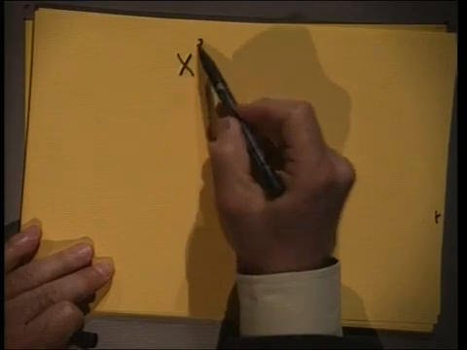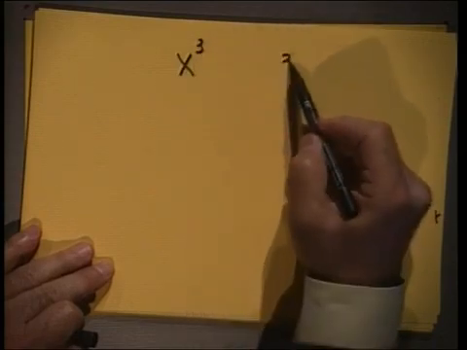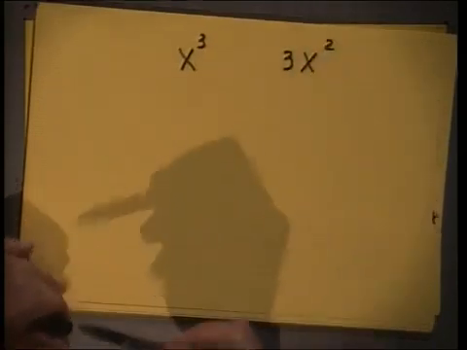In fact, most students can very well differentiate a function. For example, if they wish to obtain the derivative of x cubed, they say it's equal to 3x squared. This is simple, but the problem is not really to differentiate simple or complicated functions, but to understand the meaning of differentiation.